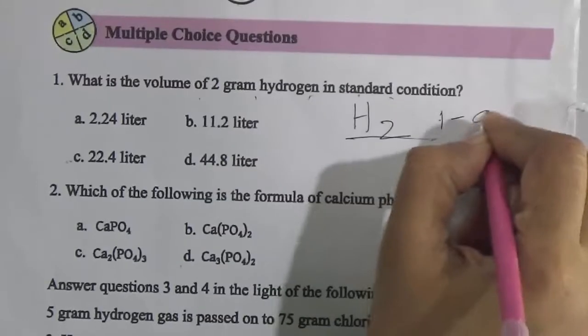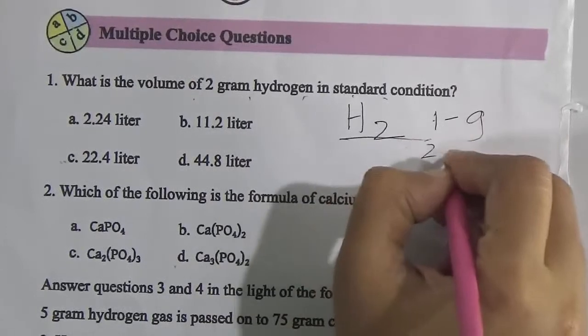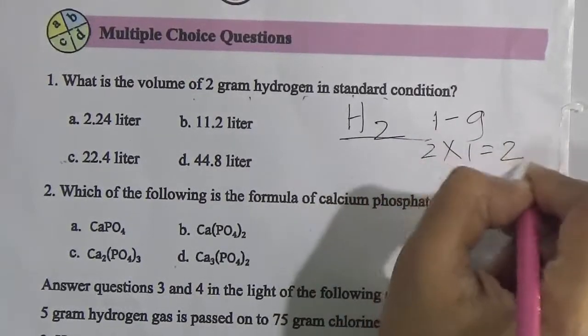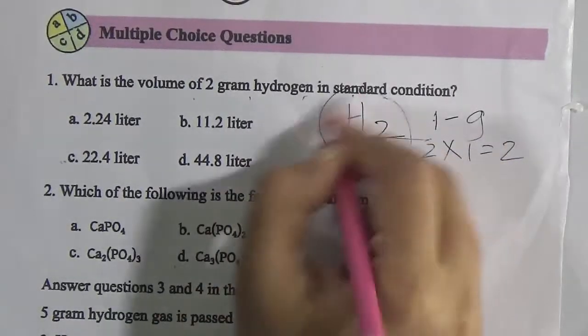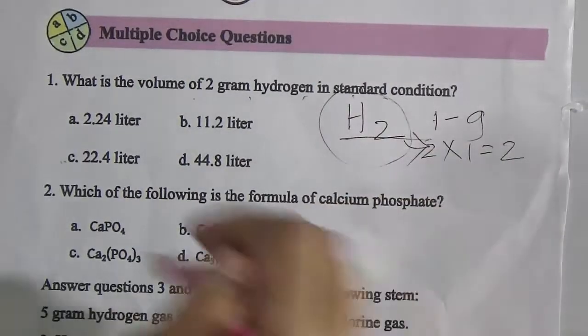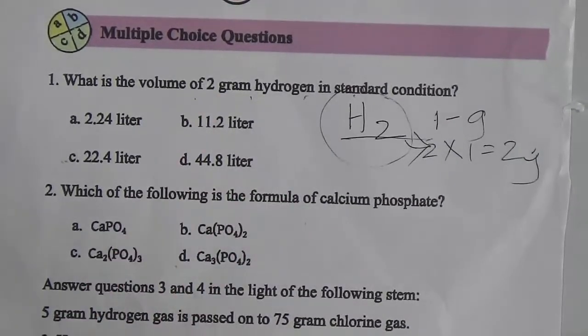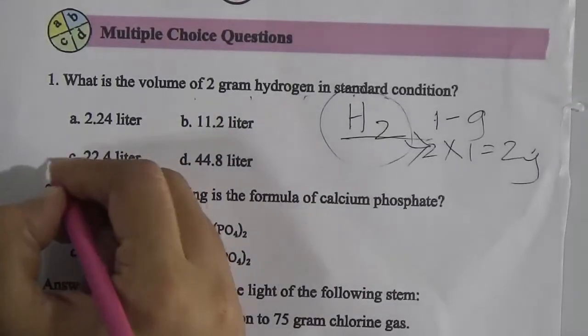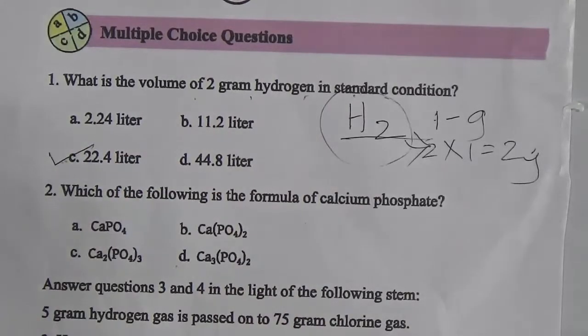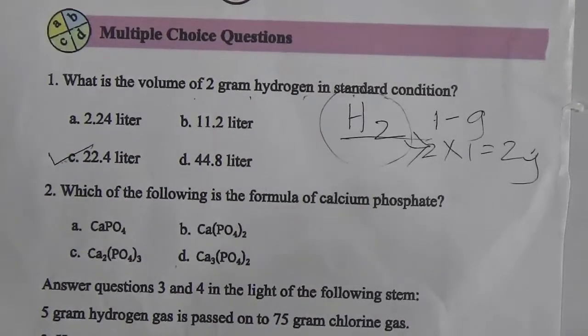That means one atom is 1 gram, 2 atoms of hydrogen, 2 into 1, that means 2 gram. That means one molecule of hydrogen has 2 gram of hydrogen. So in standard condition, 1 mole of hydrogen volume is 22.4 liter, because this is the molar volume of all gas in standard condition.